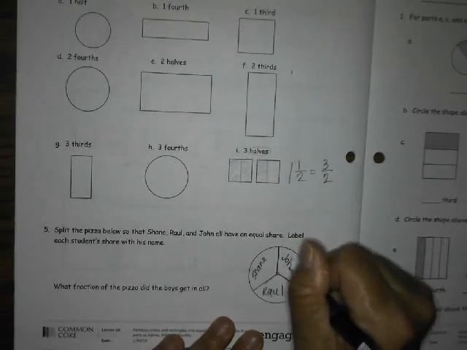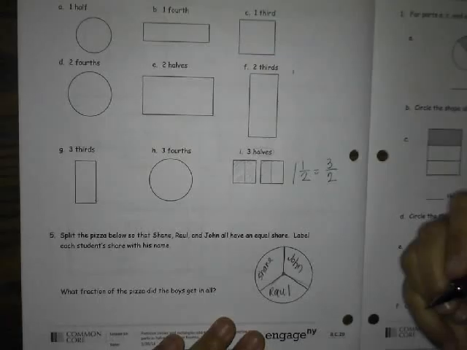What fraction of the pizza did the boys get in all? What does in all mean? Total. So what does that mean? We have to add them all together, right? So 1/3 plus 1/3 plus 1/3 equals 1, 2, 3/3. What does 3/3 equal? The whole thing. All right, people, go back to your seat.